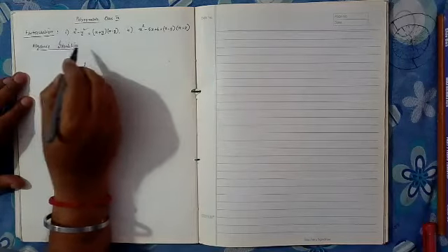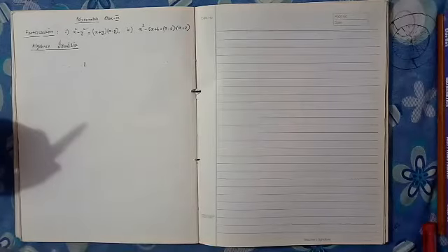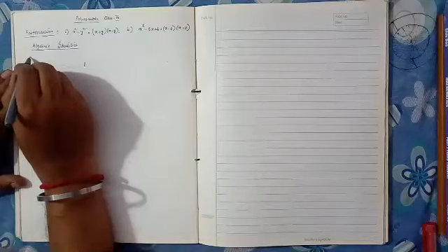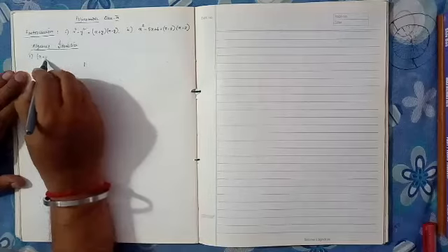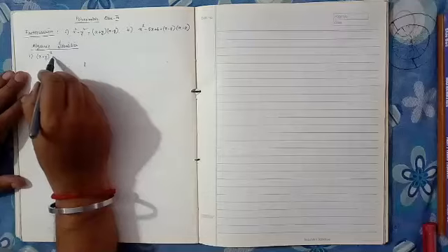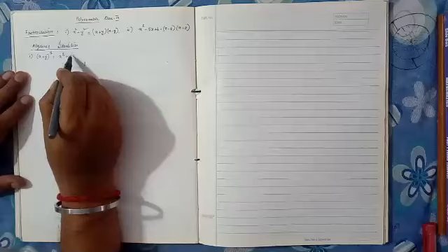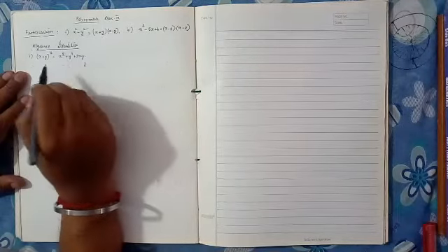Number 1, x plus y whole square is equal to x square plus y square plus 2xy.